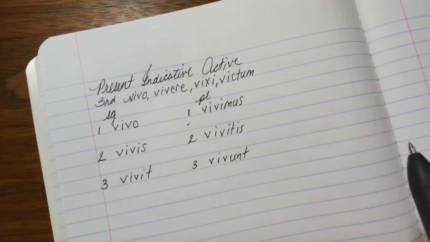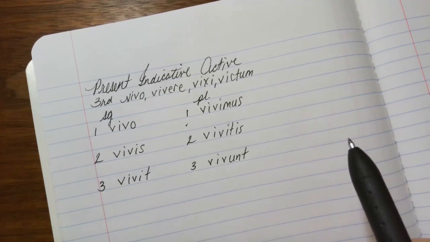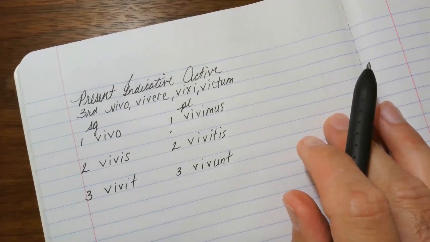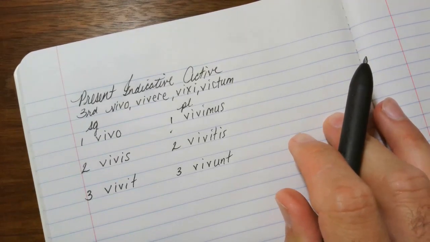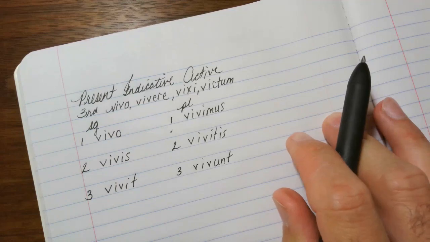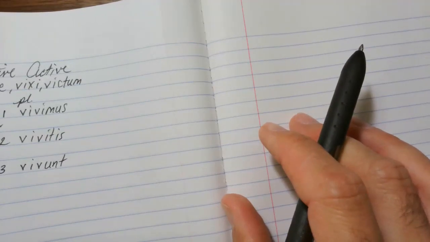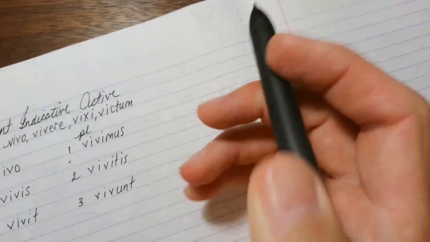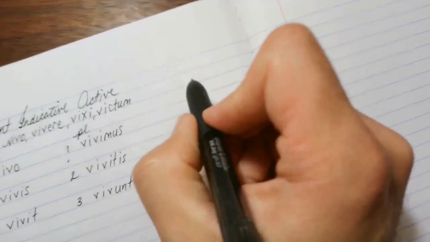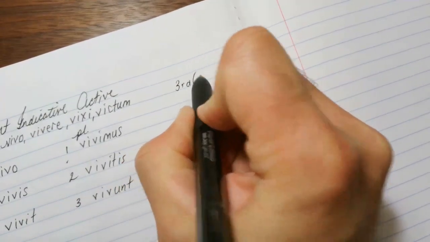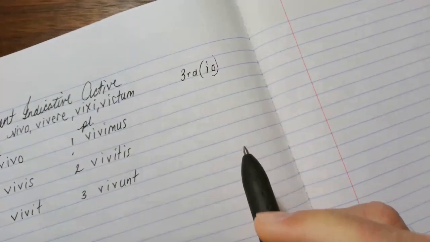All right, let's do our third conjugation, but io. I'm trying to think about spacing here on the page. Let's squeeze it in. Do I want to split it? I guess we could split it. All right, so we'll do third io. Okay.